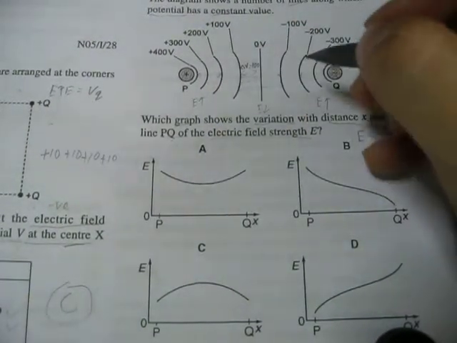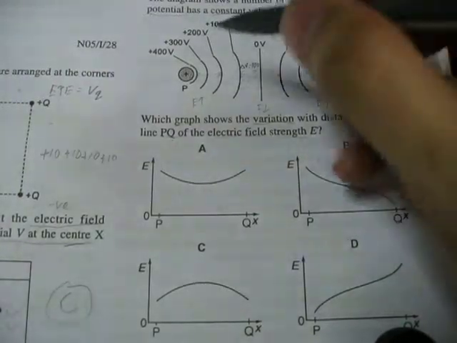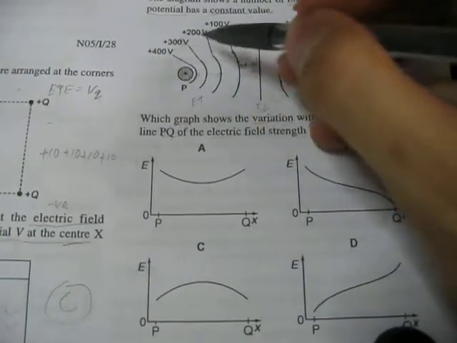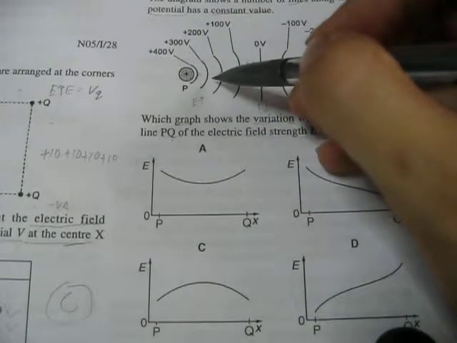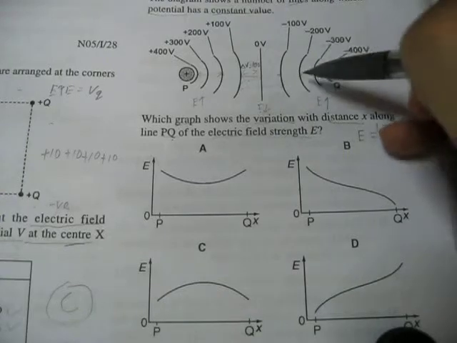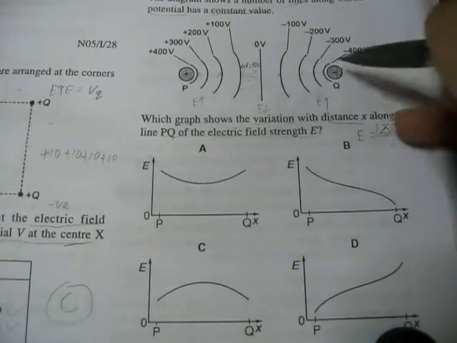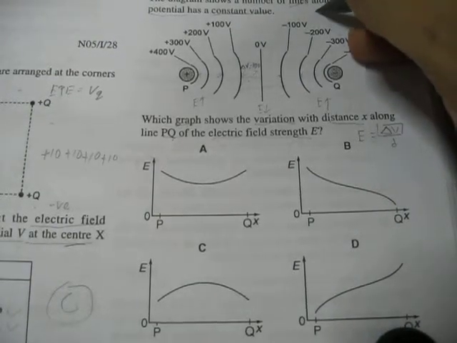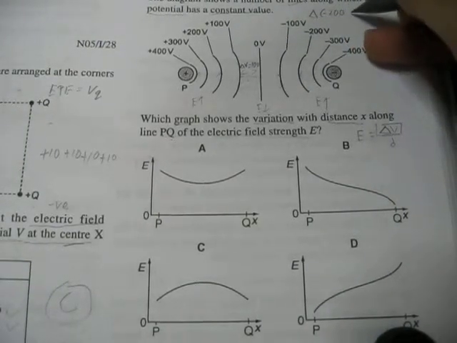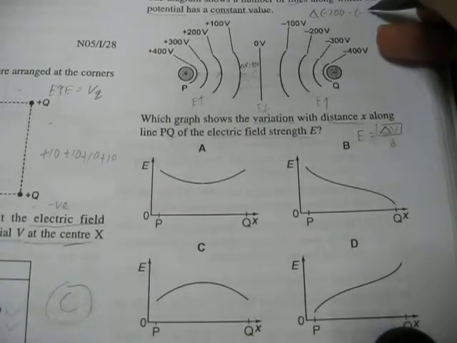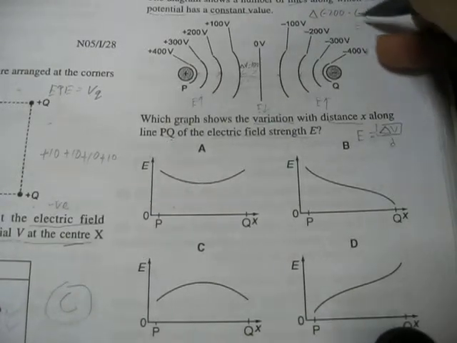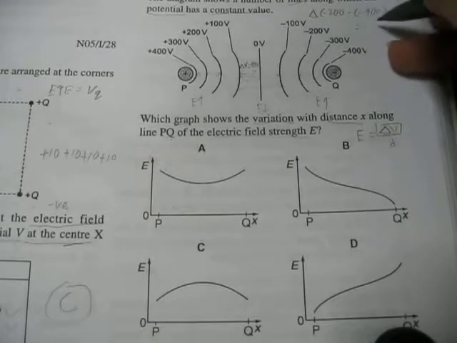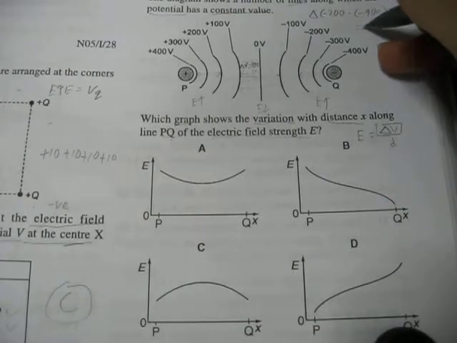And let me make an important point here. The difference between positive 400 and positive 200 is 200. But the difference between negative 200 and negative 400 is the same, positive 200. Negative 200 minus minus 400 is negative 200 plus 400, which is positive 200.